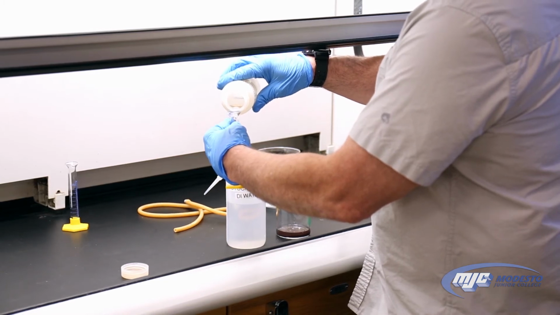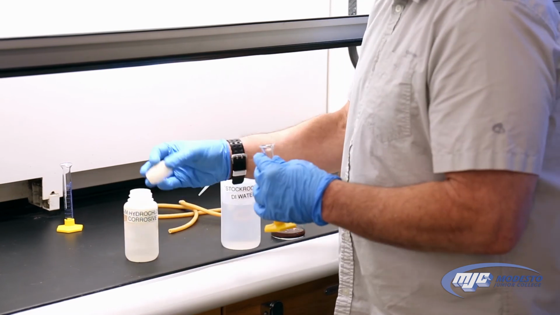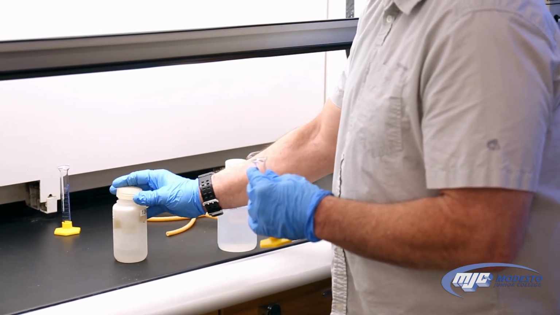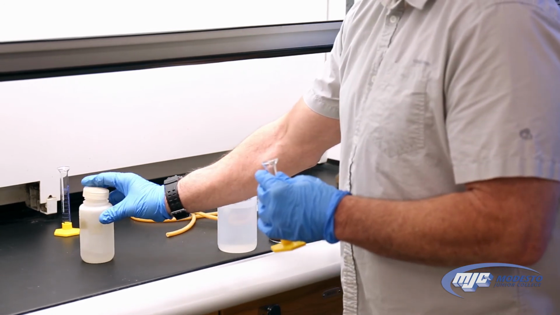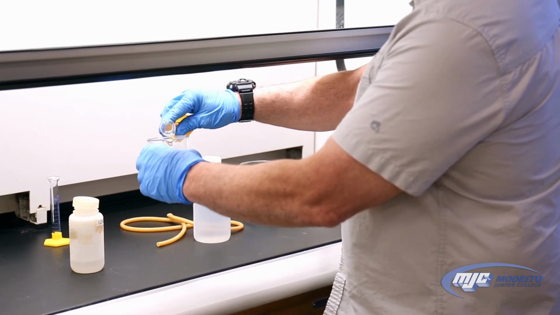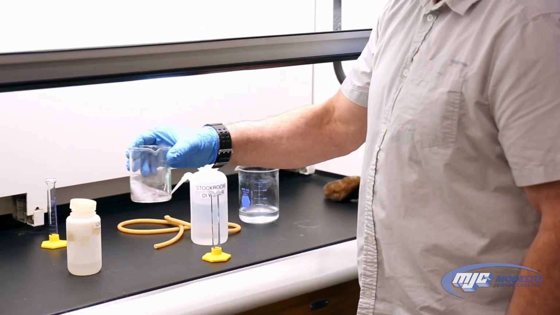Now, sometimes there is no zinc left. It's all been used up. If that's the case, you won't see anything happen, and that's okay. But if there is some zinc left over, what you'll see is fizzing, some bubbles. That's the hydrogen gas that's being produced. So let's see what happens here. Yes, there it goes. See that fizzing?